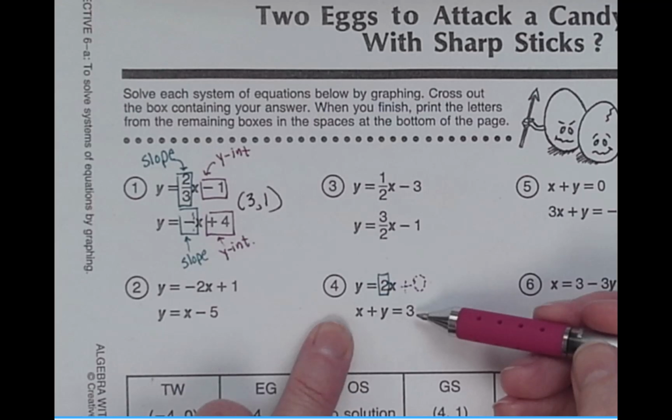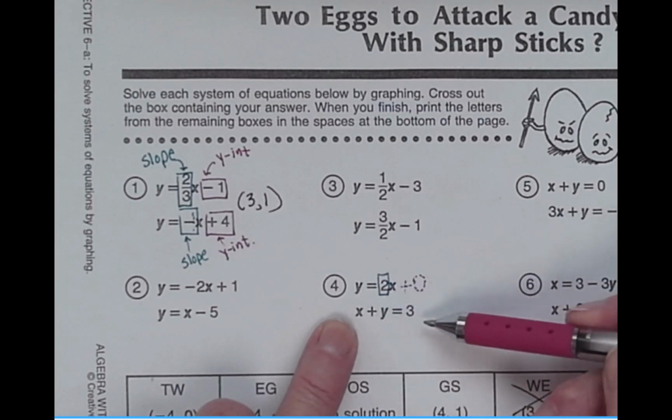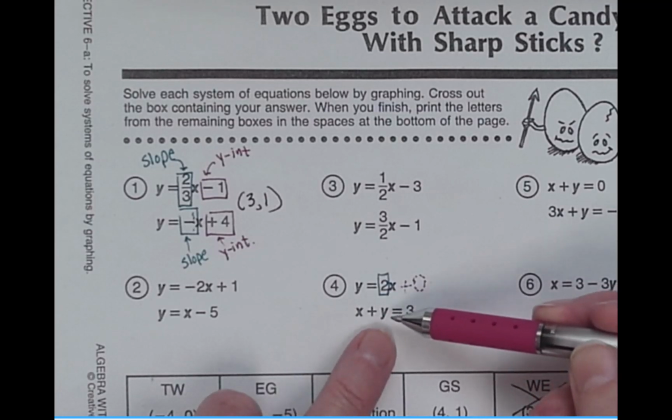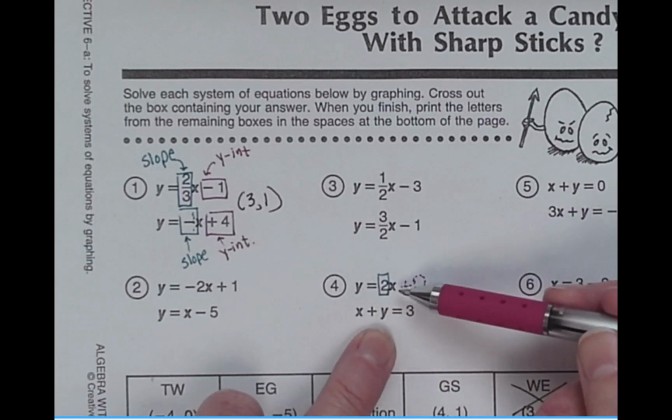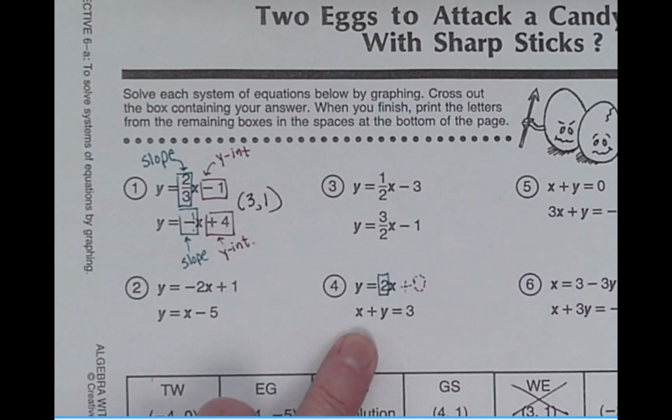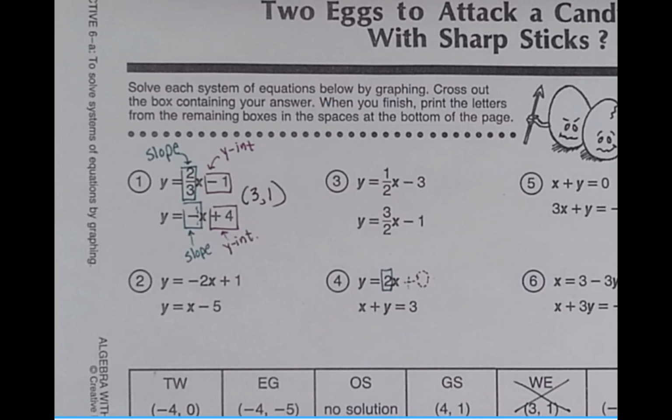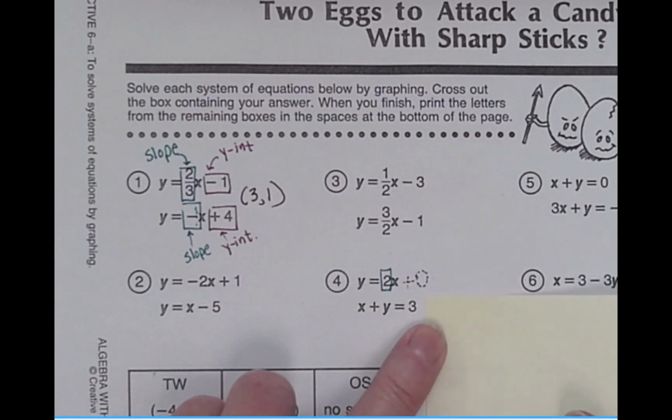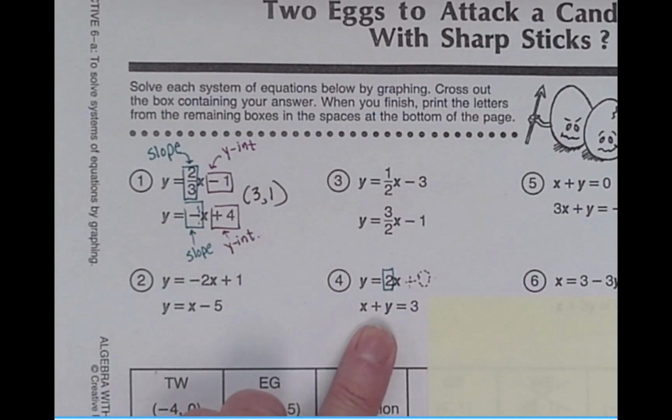But for this equation, the easiest way for us to graph this is to make it look like y equals something. So I'm just going to take a moment to grab a sticky note and show you how to change this equation into something easier to work with.